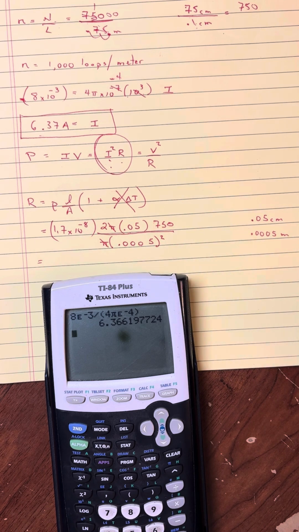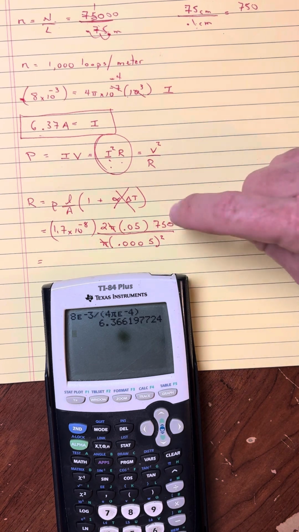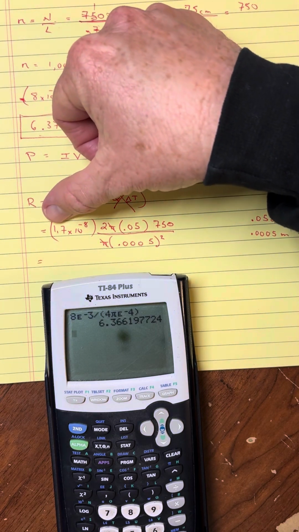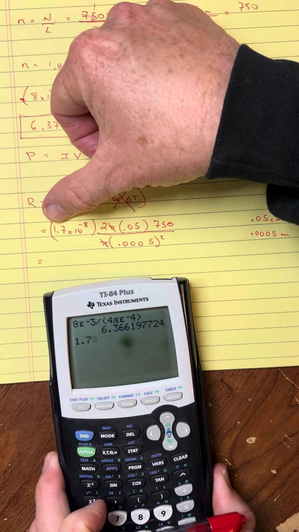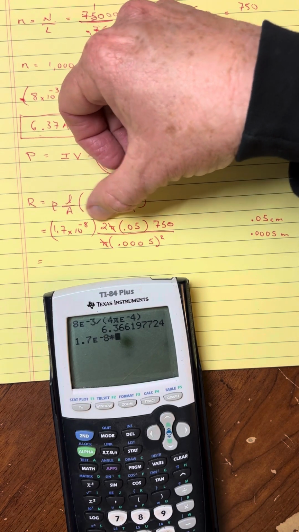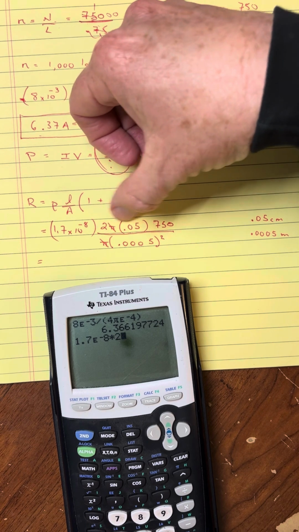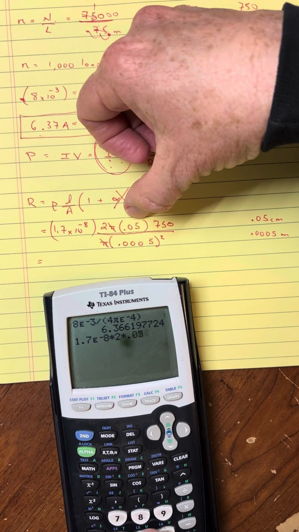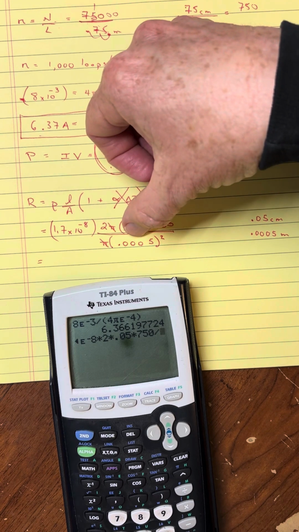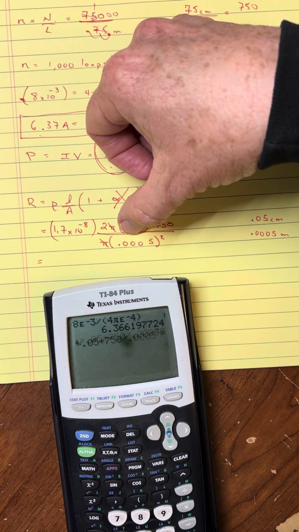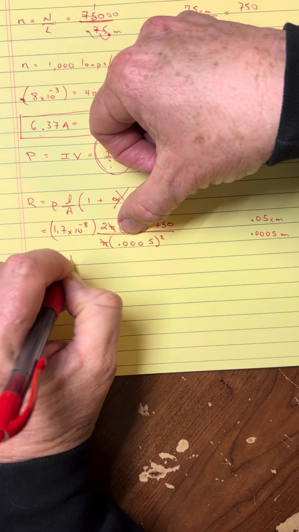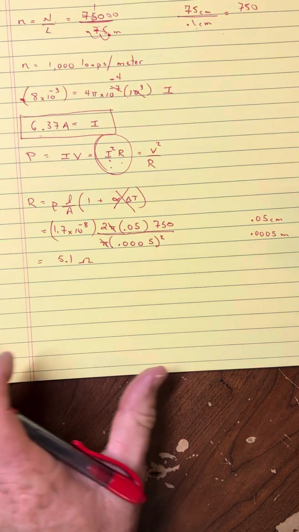And you can see it's pretty long and pretty thin, although it is made out of copper. So kind of curious what this is going to come out to be. So 1.7 times 10 to the negative 8, times 2, the pi canceled off, times 0.05 times 750 divided by 0.1235 squared equals. And so we're looking at 5.1 ohms.